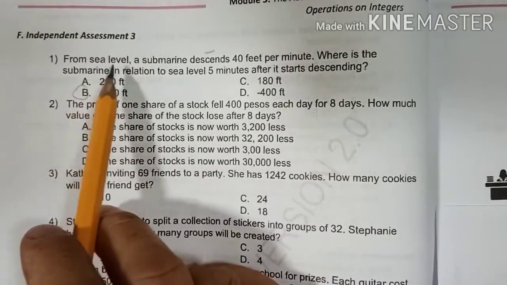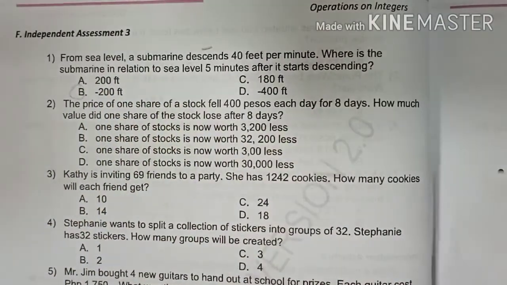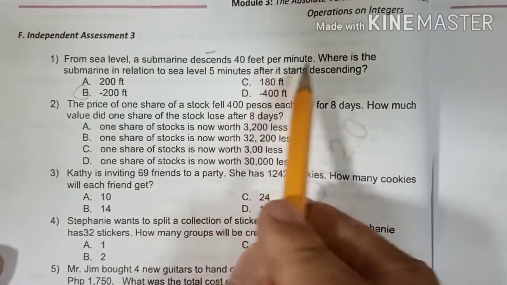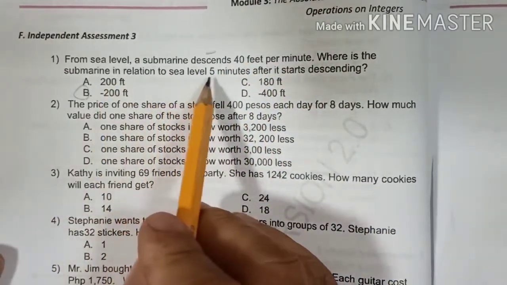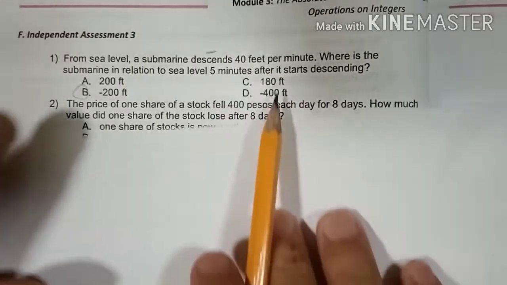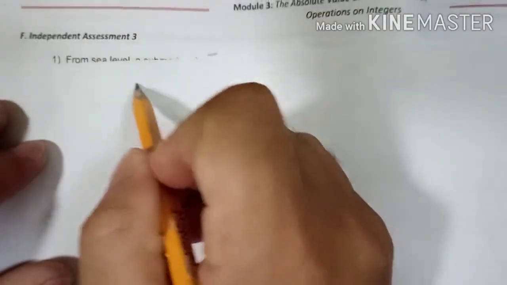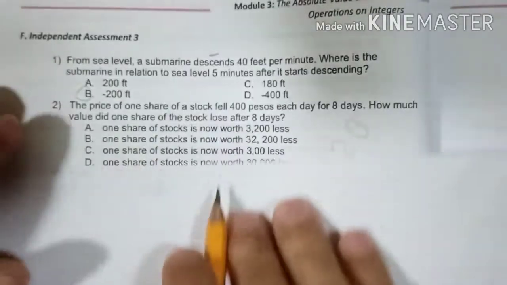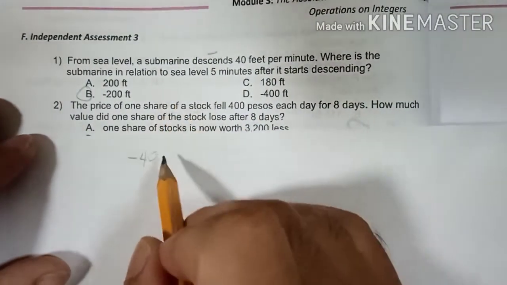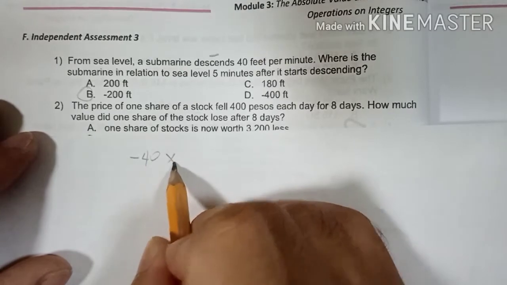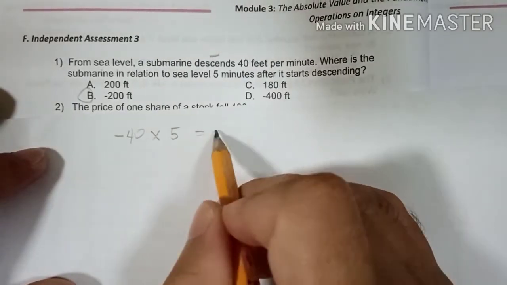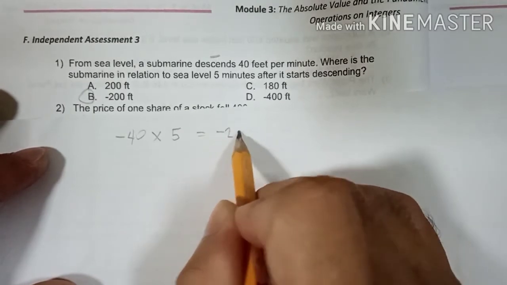Okay, so from sea level, a submarine descends 40 feet per minute. When you see descends, it's negative 40 feet. Where is the submarine in relation to sea level 5 minutes after it starts descending? So, descent is negative, so we have negative 40. Then, every minute, therefore, the operation is multiplication times 5 minutes. Okay, the answer is negative 200.